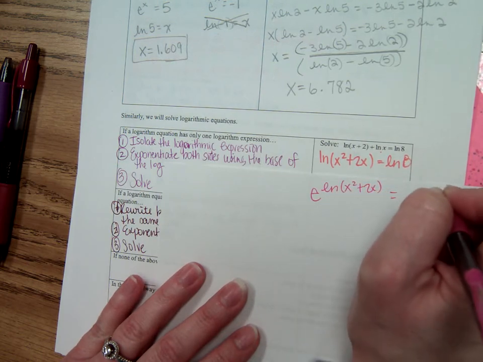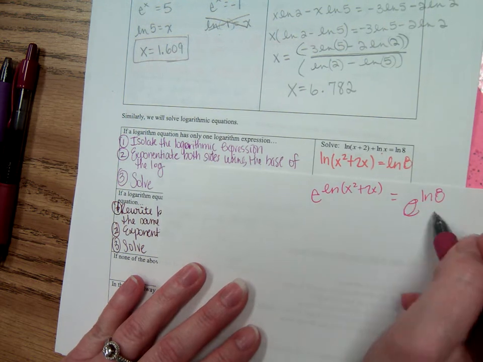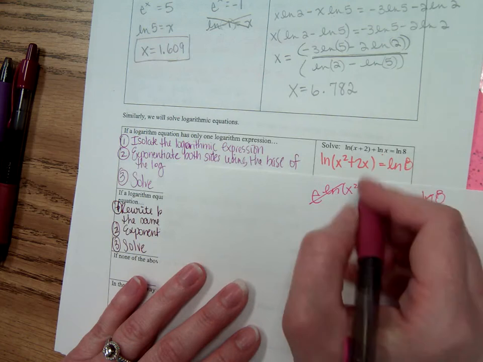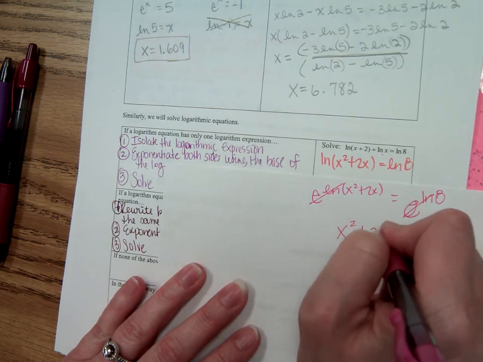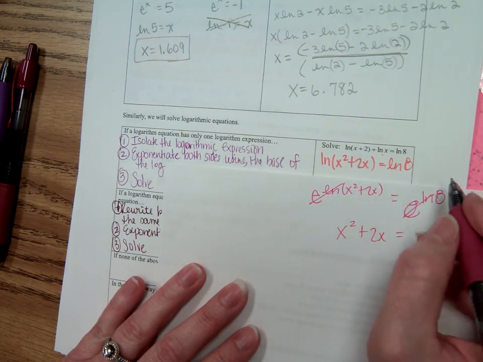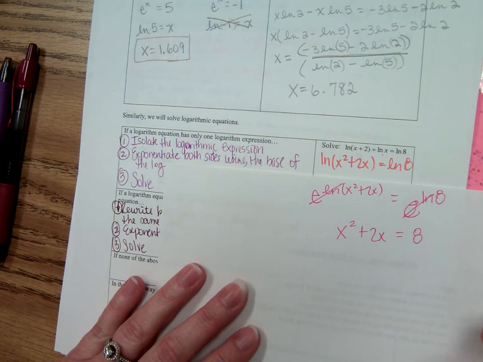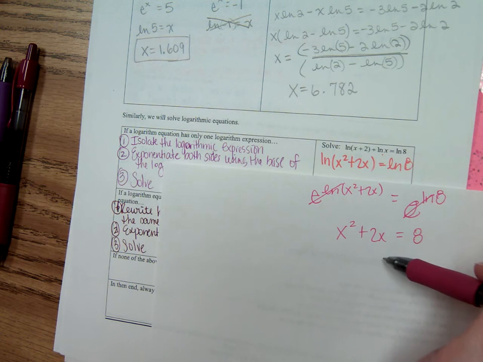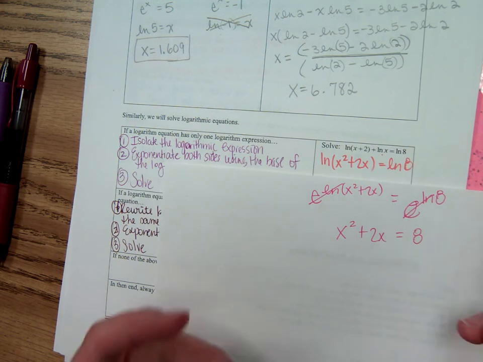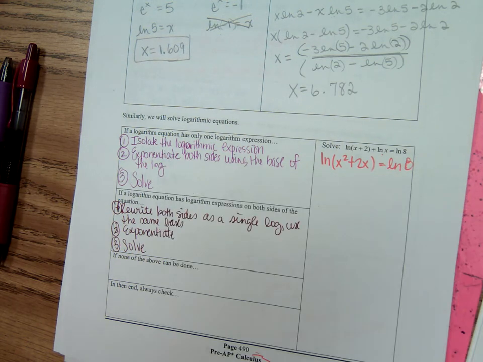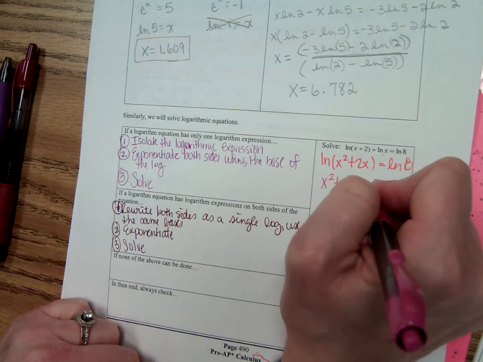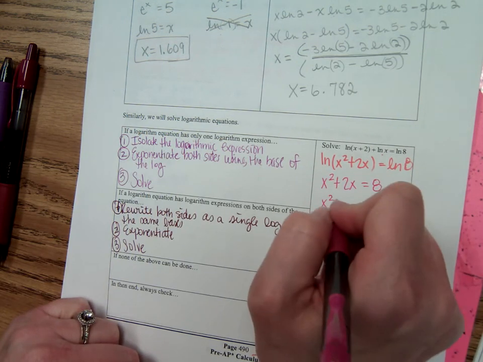Well, what happens to these e's and natural logs? Yeah, they're gone. So we're just left with x squared plus 2x equals 8. Okay, so you can get from here to here just knowing they're going to cancel out. So you've got x squared plus 2x equals 8, or x squared plus 2x minus 8 equals 0.